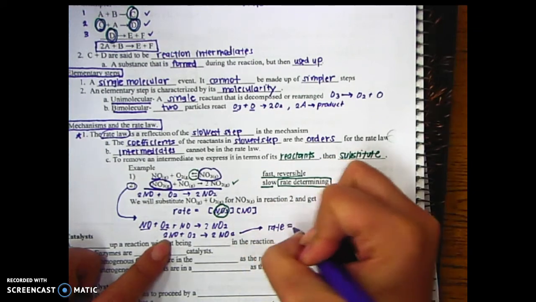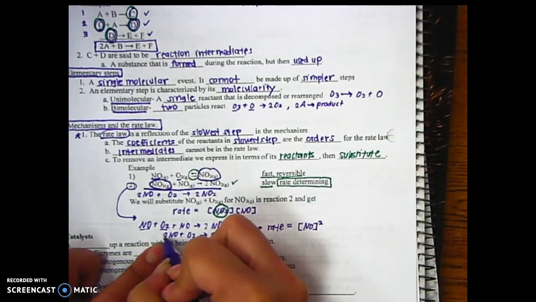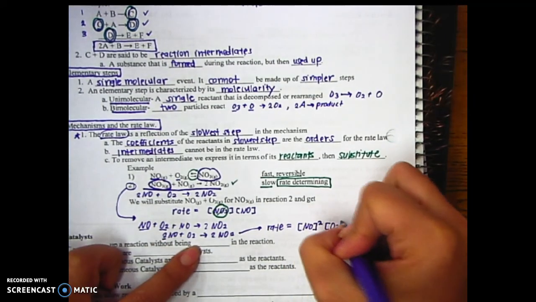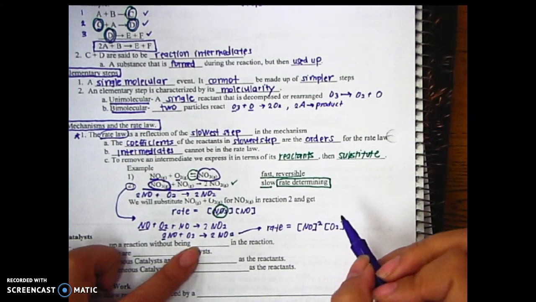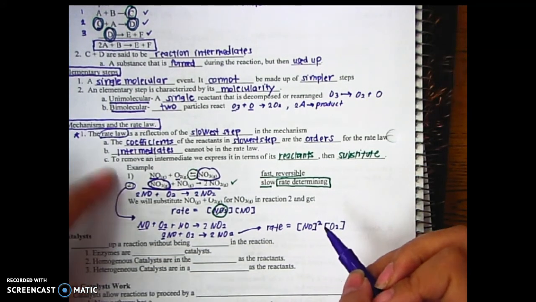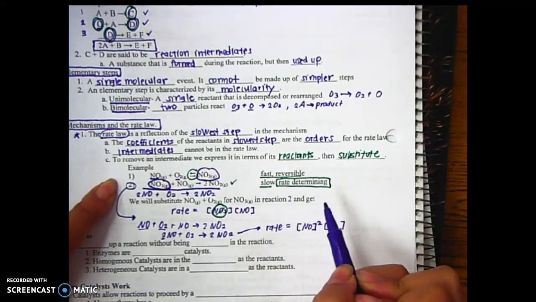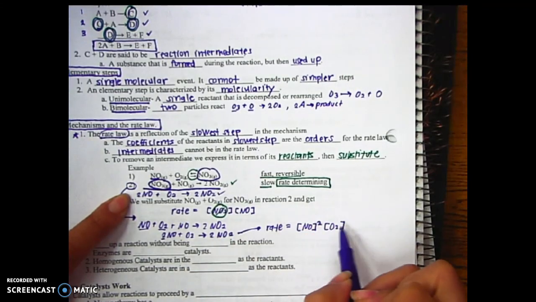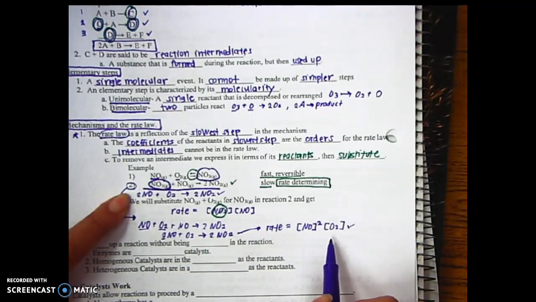So we could say the rate is going to be nitrogen monoxide squared because of that coefficient of 2. And then we have the concentration of oxygen gas. And that's it. So this would give us our rate order for this overall reaction based on the slow rate determining step. And it is just by accident that my overall reaction ends up equaling out the rate law for this one over here.